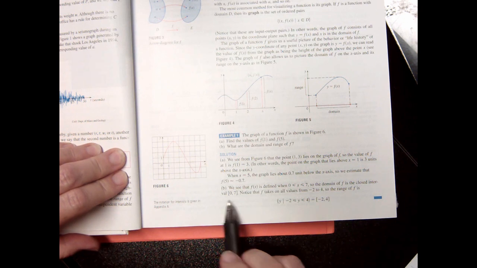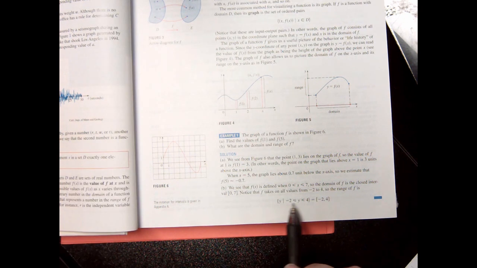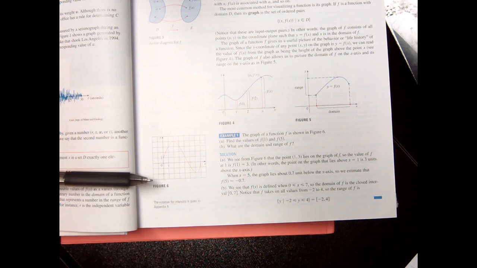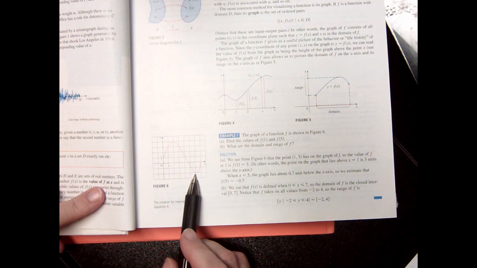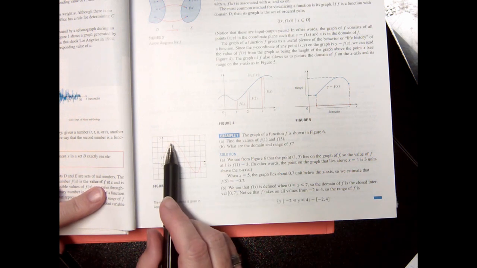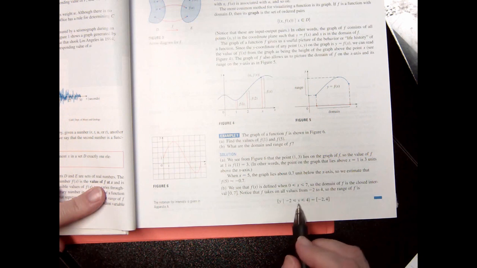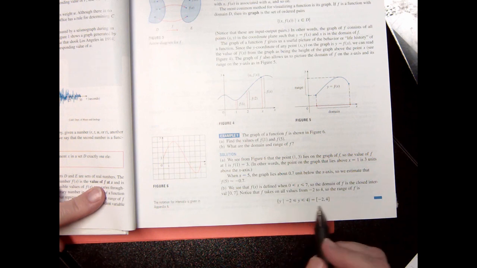Now notice that f takes on all the values from negative 2 to 4. So we said that before. Our lowest number is negative 2. Our highest number is 4. So that will give us our range. So we can say our y values such that y is greater than or equal to negative 2 and less than or equal to 4. Or we can write it in interval notation, which would be [-2, 4] right there.